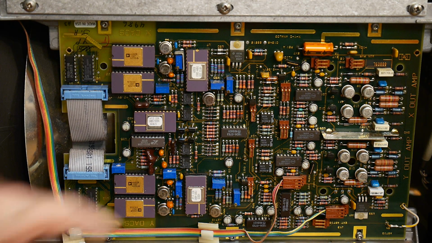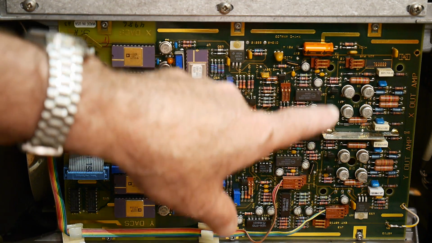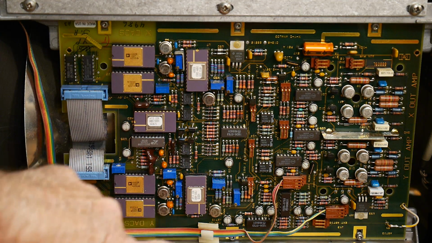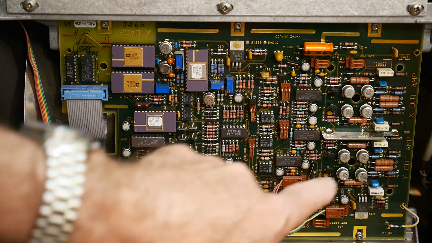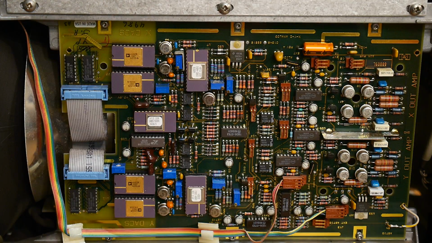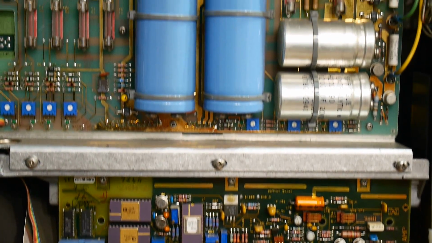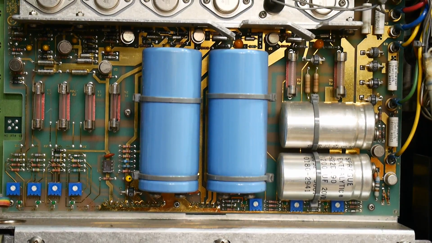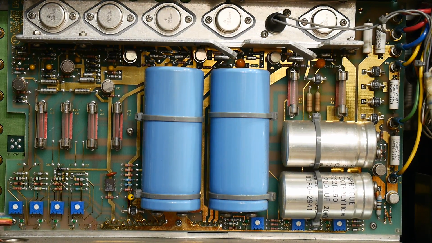But anyway, look at all the adjustments. Oh my gosh. 2, 4, 6, 8, 10, 12, 14, I don't know, like 30 adjustments. Crazy. Yeah, this is a monster. You just don't build them like this anymore, and probably for good reason. Anyway, that's the underside. Let's button it up and we'll flip it over and see if we can't power it up.